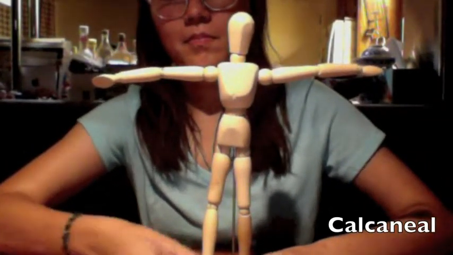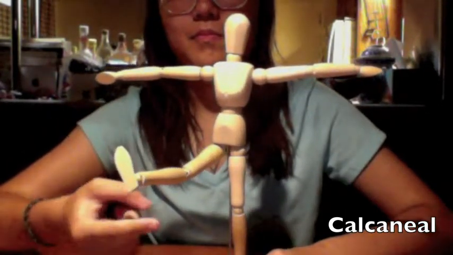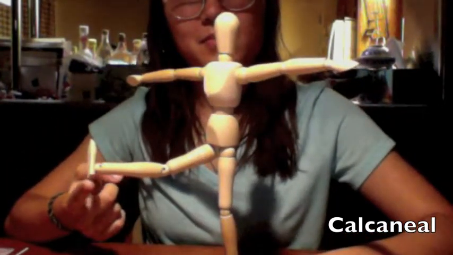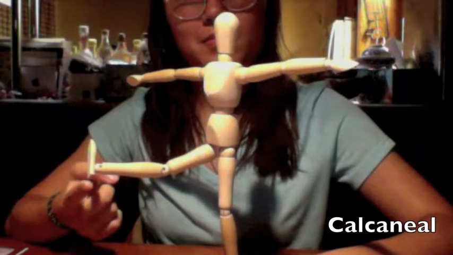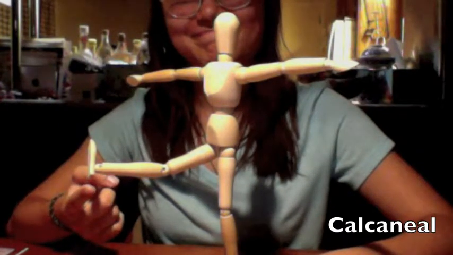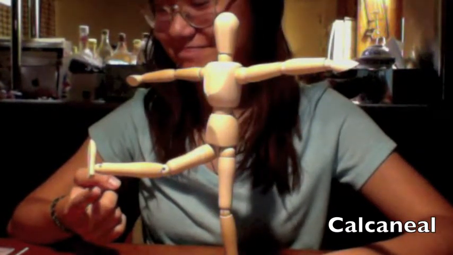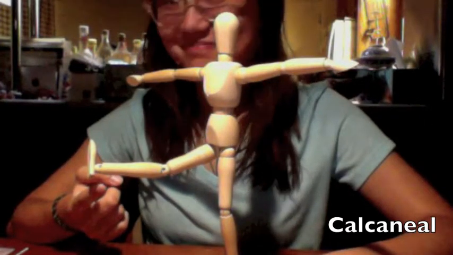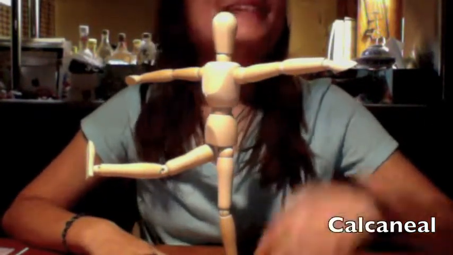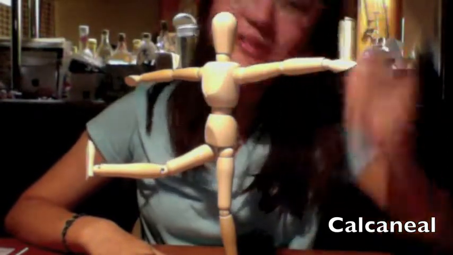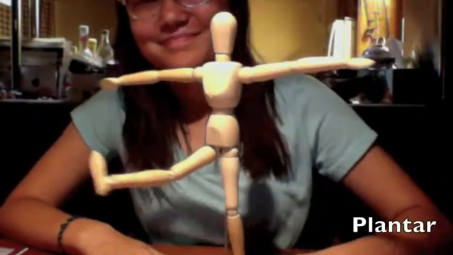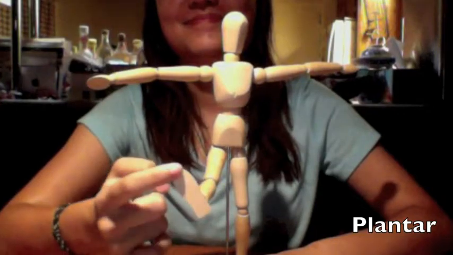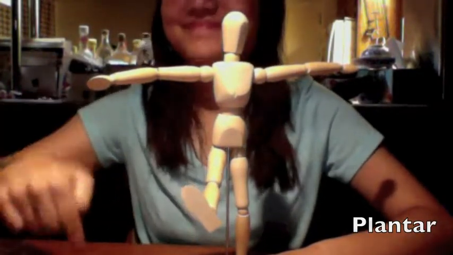The heel is the calcaneal. It's a pretty weird one to remember. I like to think of California canned veal. Yeah, you heard right. Veal from California in a can. California canned veal. If you shorten it, it becomes calcaneal. It works for me. Anyway, we've still got Bob's sole, or plantar, because you plant your feet on the ground.